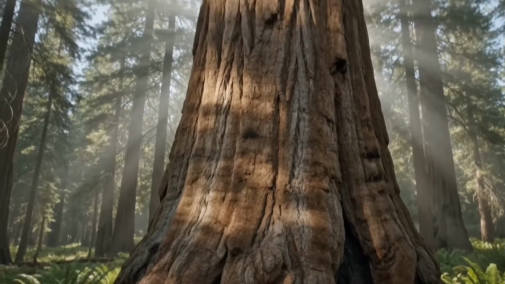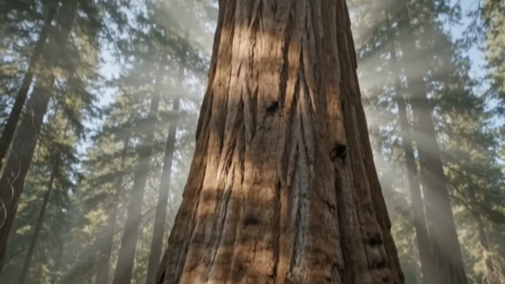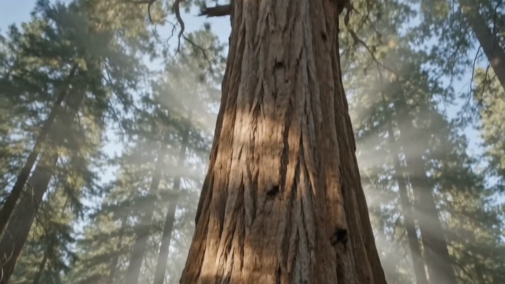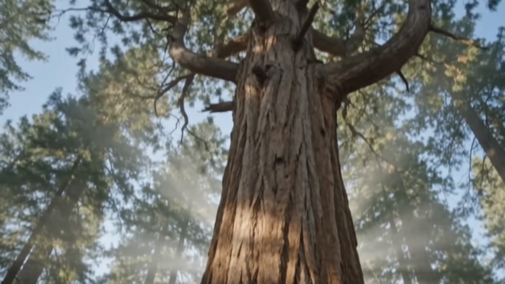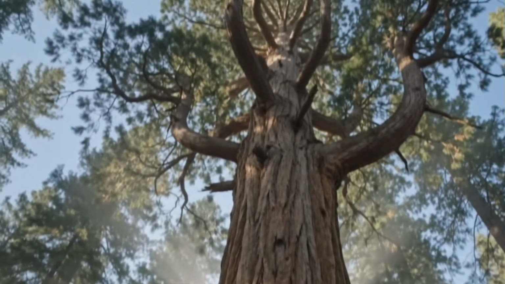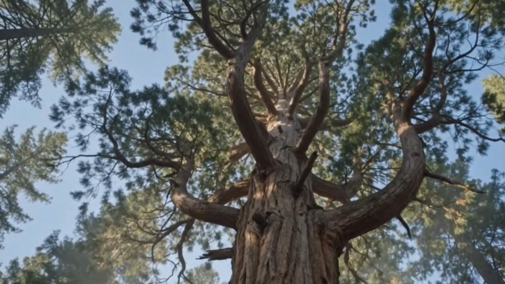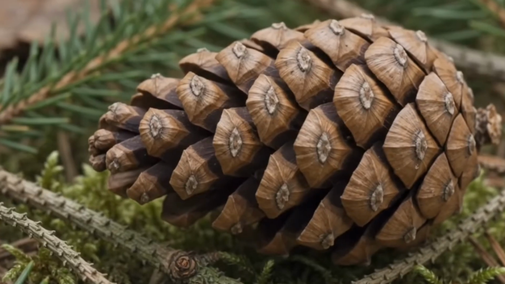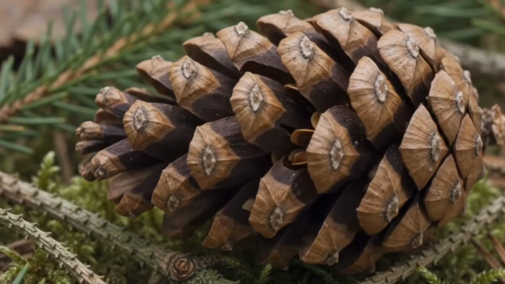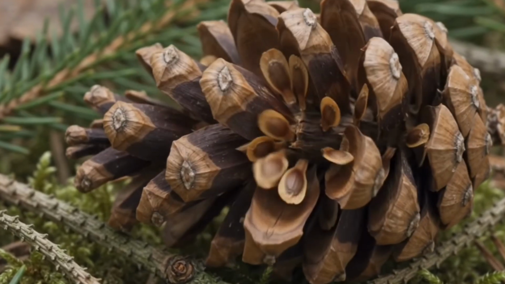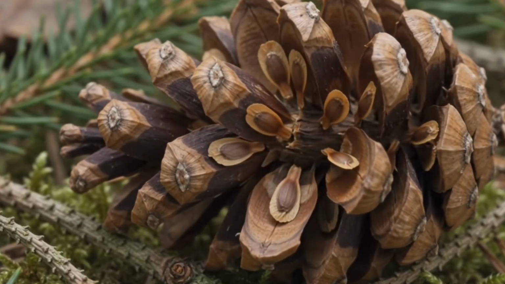As the Earth's climate grew drier, plants needed a way to protect their embryos. Enter the gymnosperms. The word literally means naked seeds. Their ovules are not enclosed by any ovary wall. They remain exposed before and after fertilization.